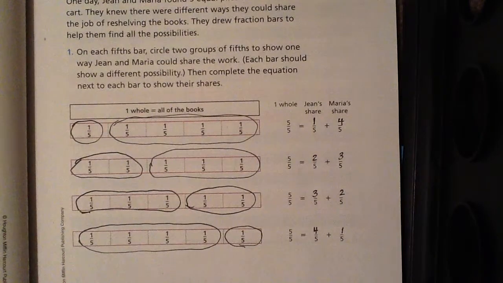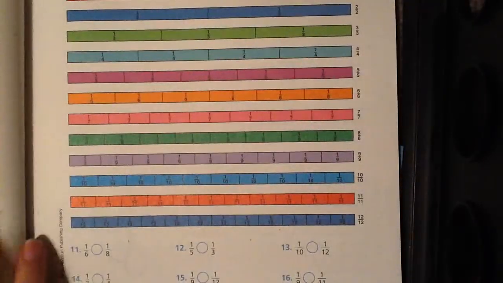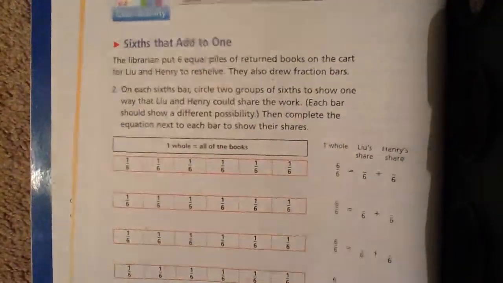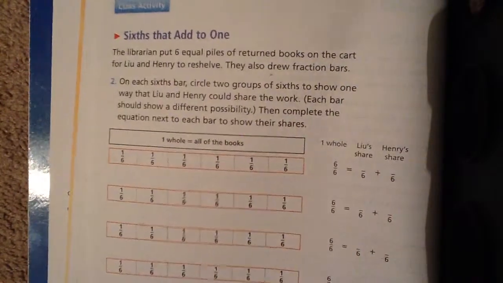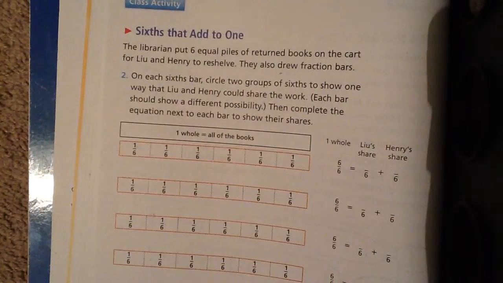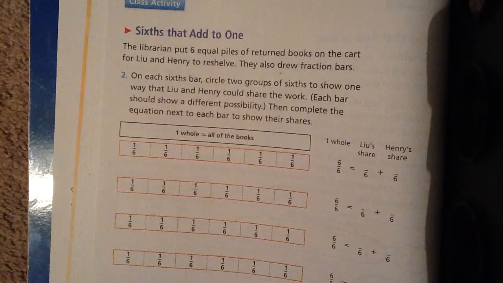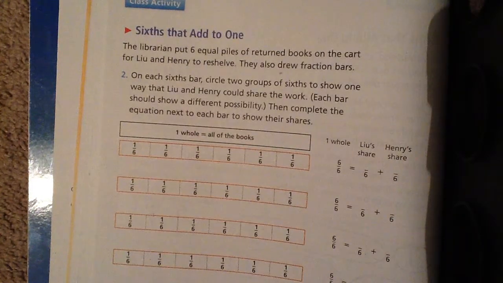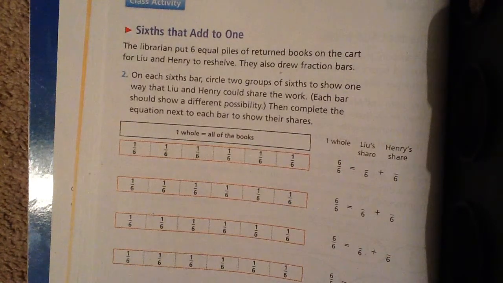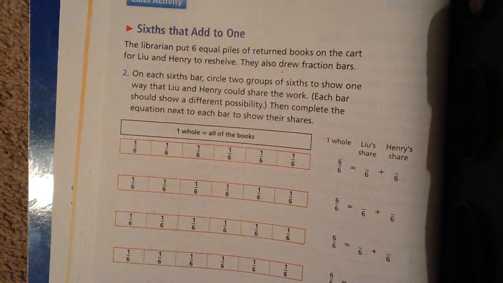Go ahead and turn the page, and let's look at problem 2 on page 200. It says the librarian put 6 equal piles of returned books on the cart for Lou and Henry to reshelve. They also drew fraction bars. On each 6th bar, circle 2 groups of 6th to show one way that Lou and Henry could share the work. Each bar should show a different possibility. Then complete the equation next to each bar to show their shares.